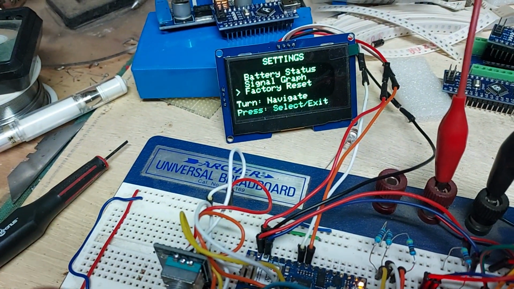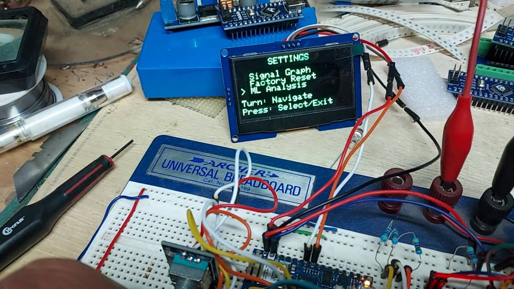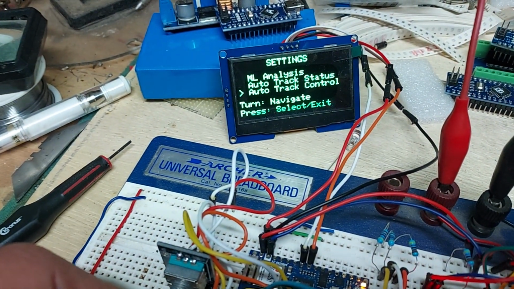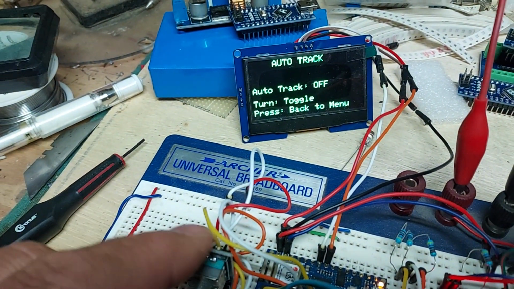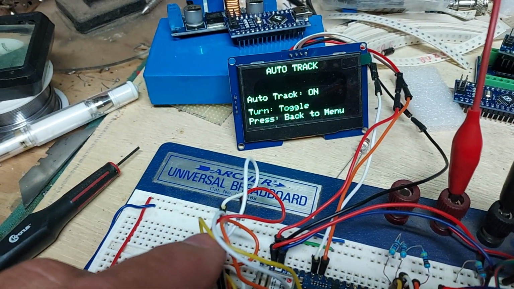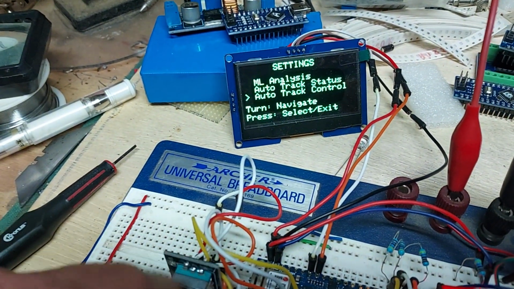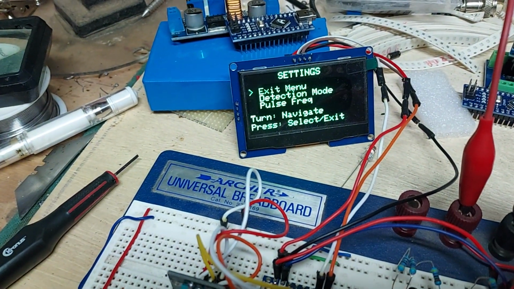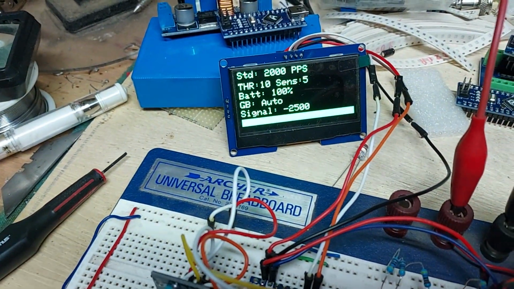Let's see. That's the control, so you can turn auto track on and off in here. But so let's go back to the main screen.